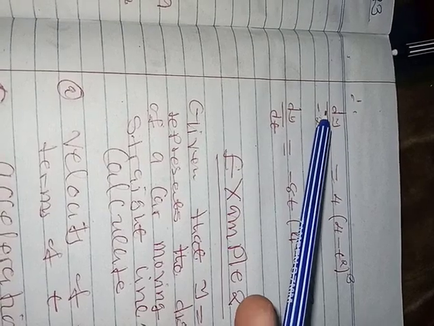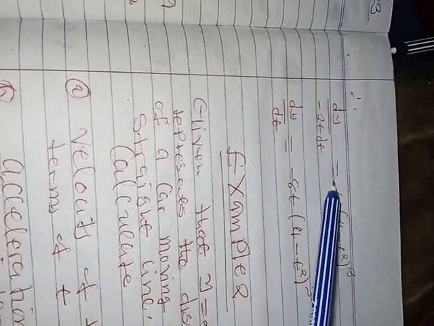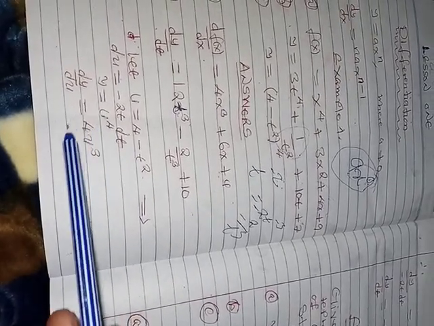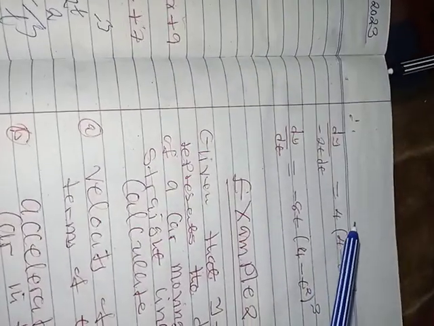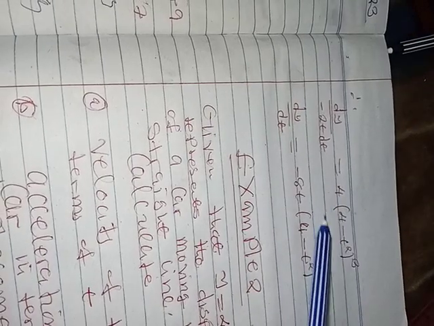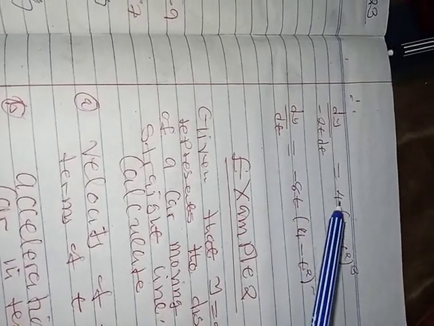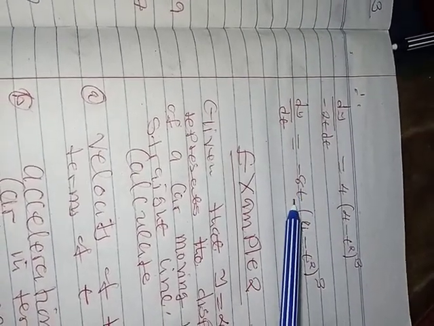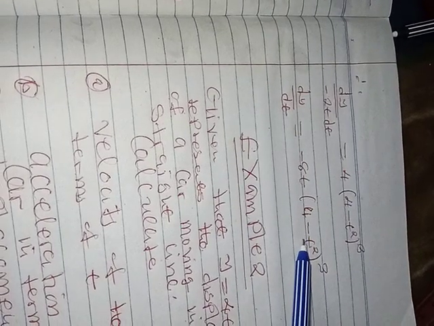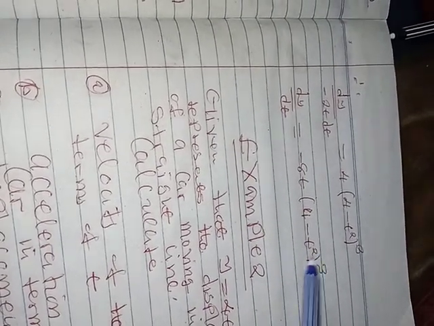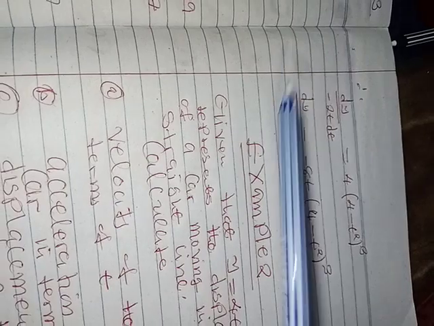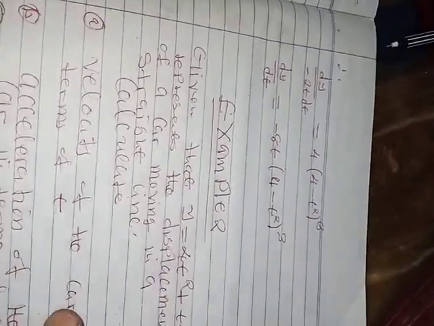And then I'll just multiply this one times this term over here. So I will now say negative 2t times 4, which I'll get negative 8t, and then open bracket 4 minus t squared, close bracket to the power 3. So that's how you differentiate that.